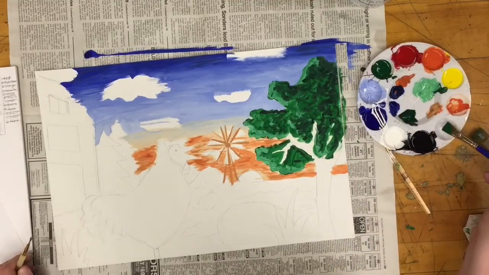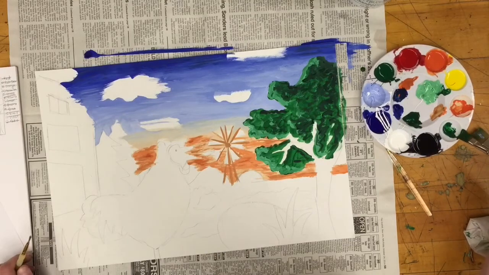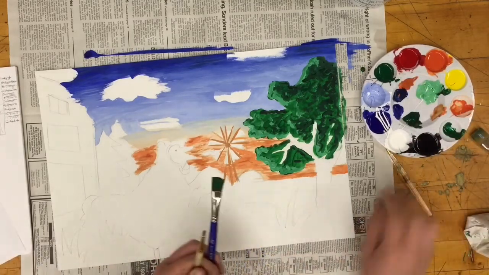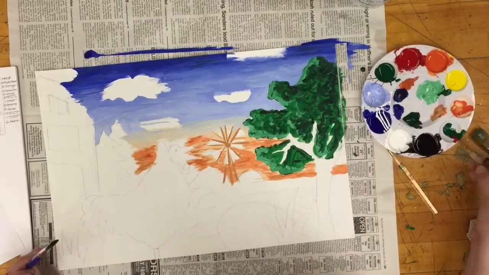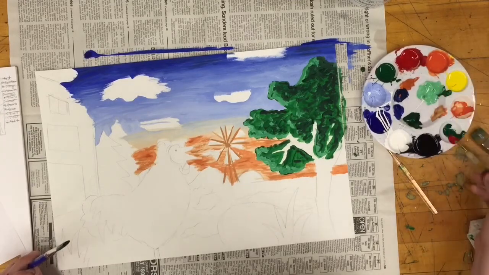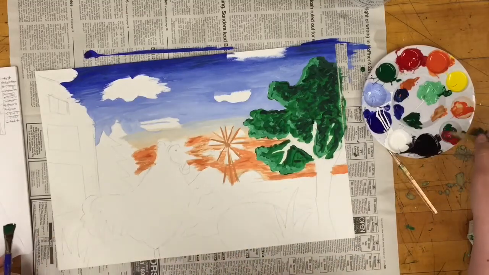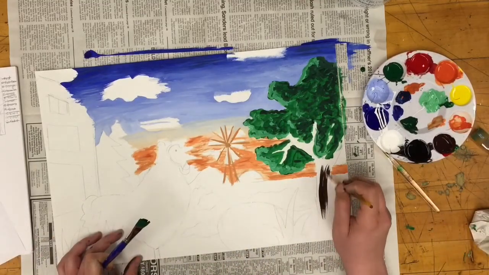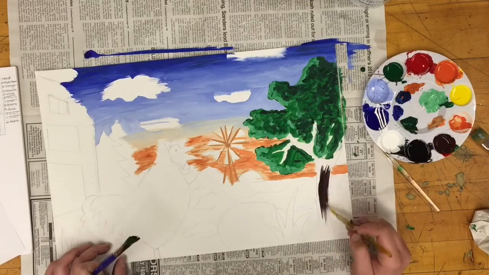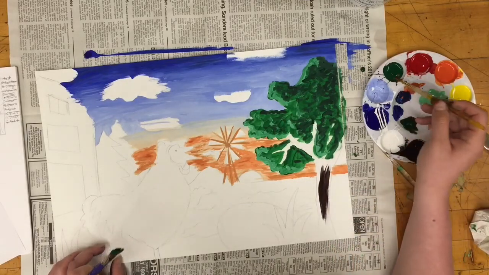So I'm going to get some green over here and get some red. Okay, mix these two. It's a little reddish, so I add a little more green.